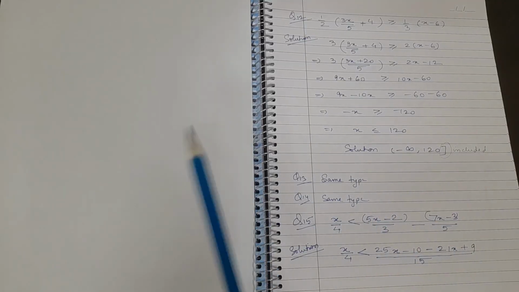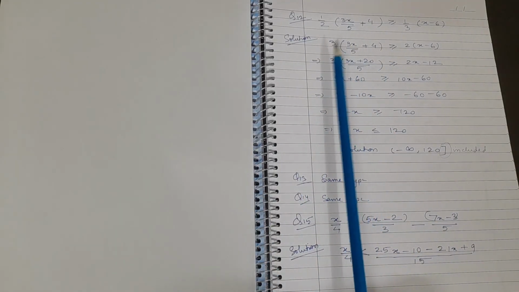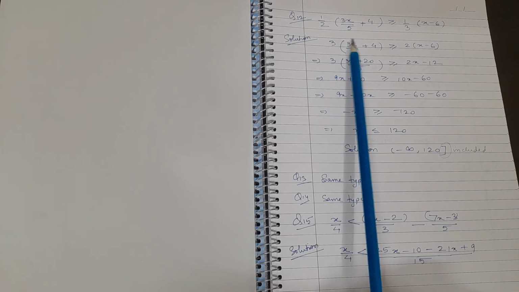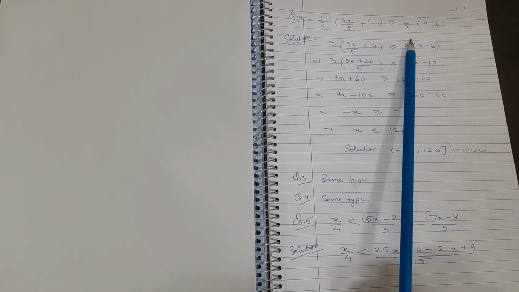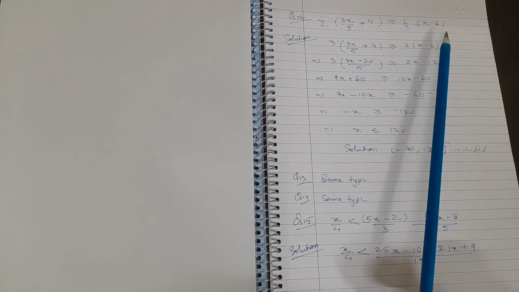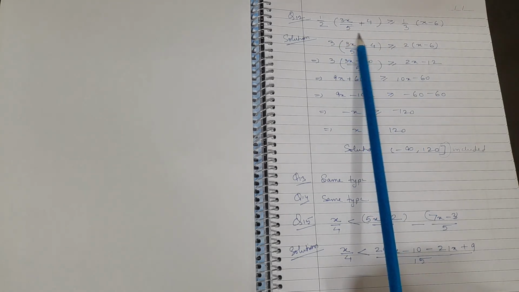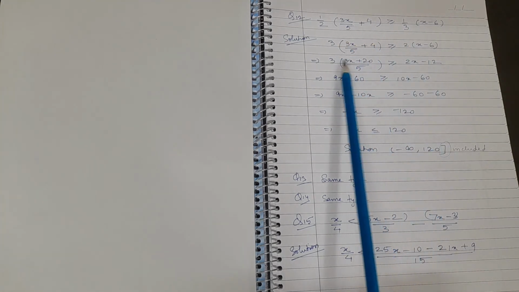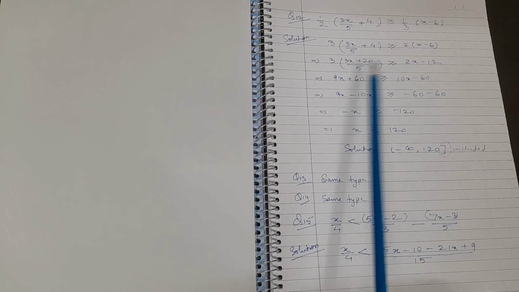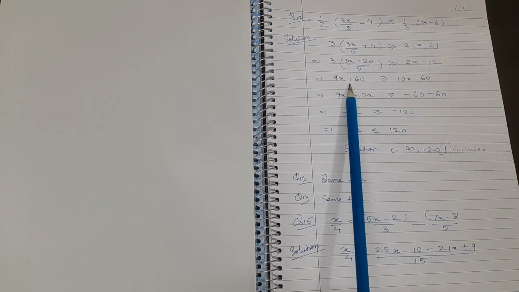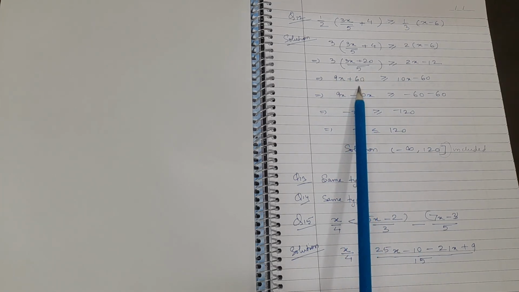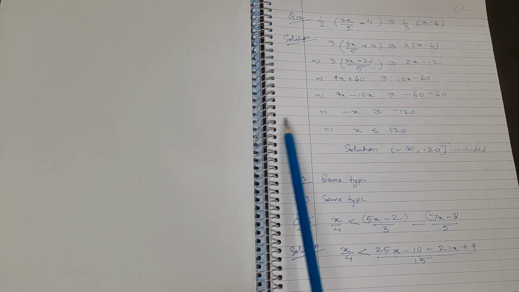So the next question is question number 12. 1 by 2 into (3x upon 5 plus 4) greater than or equal to 1 by 3 (x minus 6). We'll first of all simplify these terms. We'll open the bracket and then we'll solve in the usual way. This is how we'll go about it.